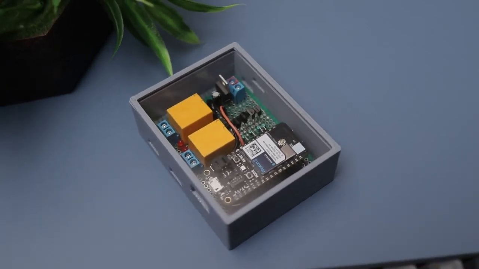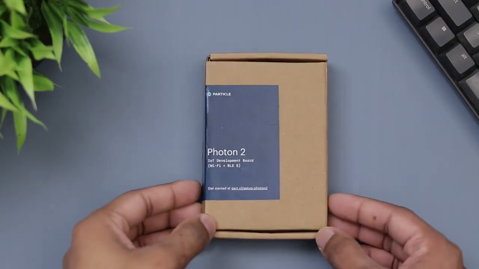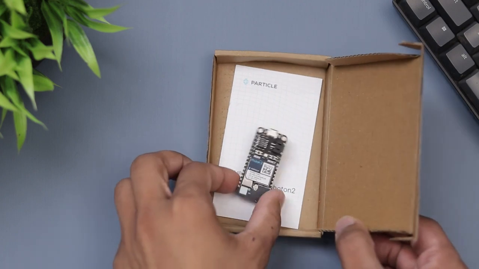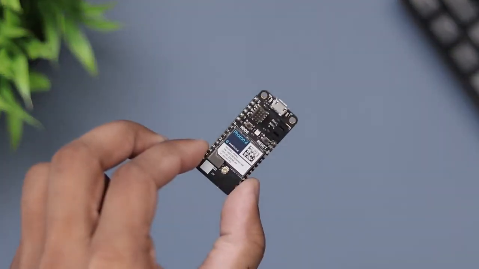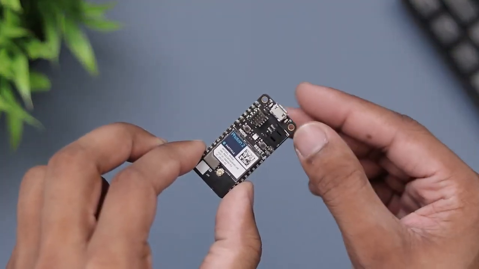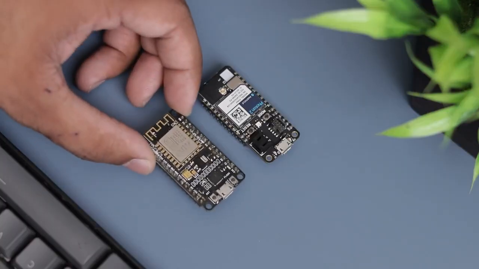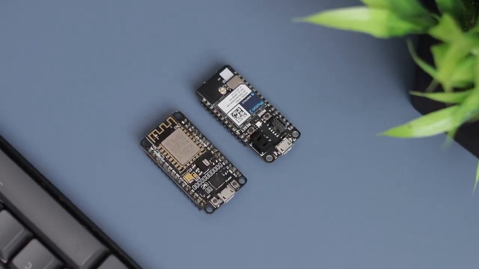So let's get started. Photon 2 comes in this box packaging. I have already unboxed it and this is how it looks right out of the box. At first glance, you can see it's about the size of Nord MCU, but it has much more to offer.